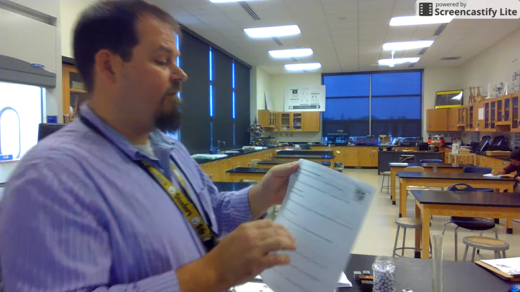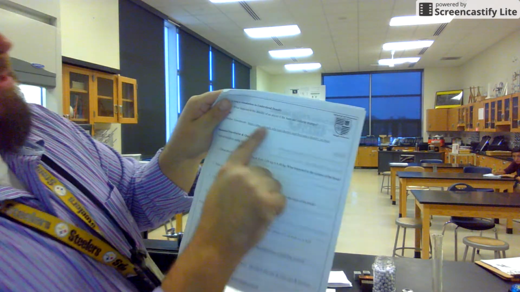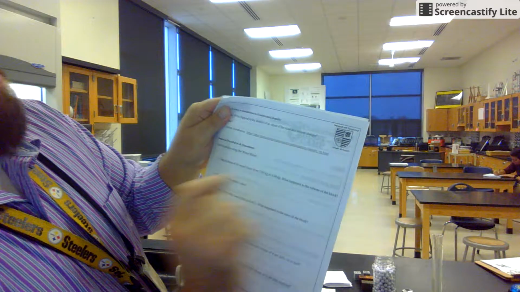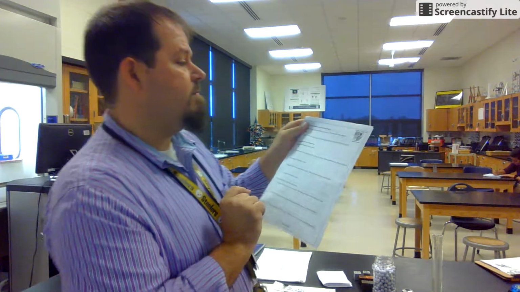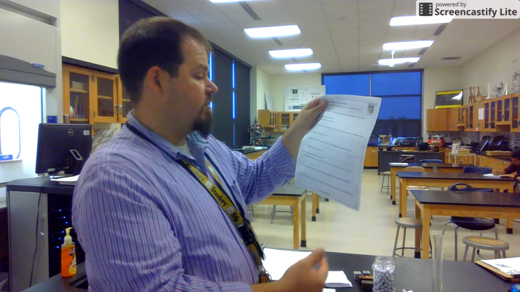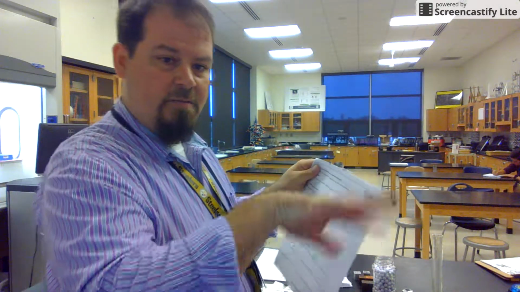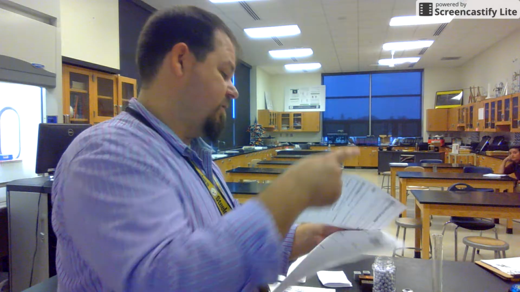Then there is a PhET. You don't know what a PhET is yet, but that's okay. You type in this little link right here, and I will put this on the classroom too, so it'll be easier where you don't have to type it in. You type that in, you can answer all these questions about density. You get to play with it on a simulation, which is fun.